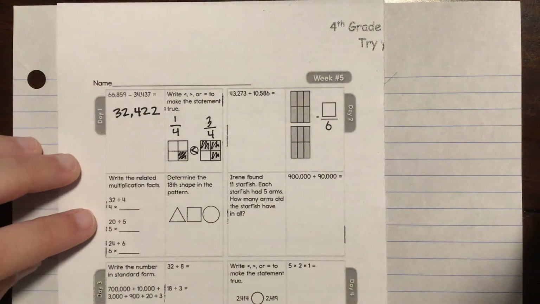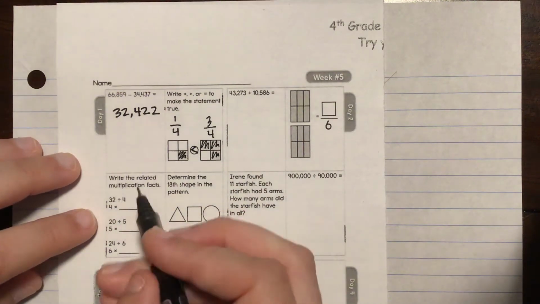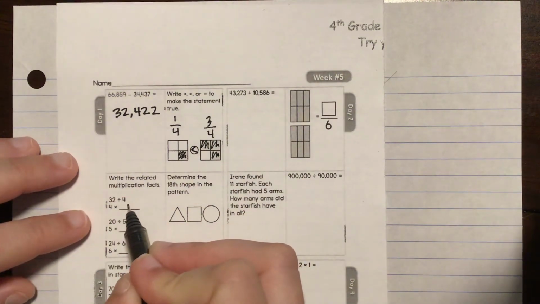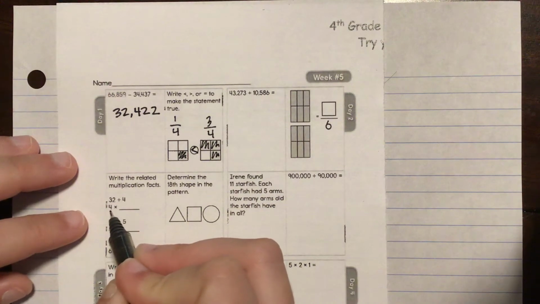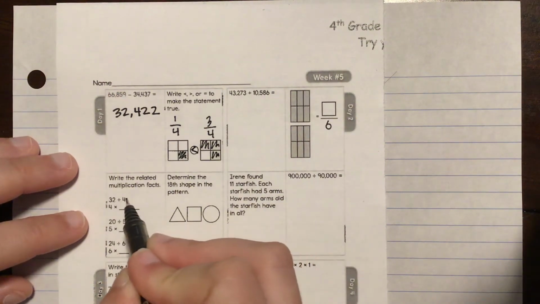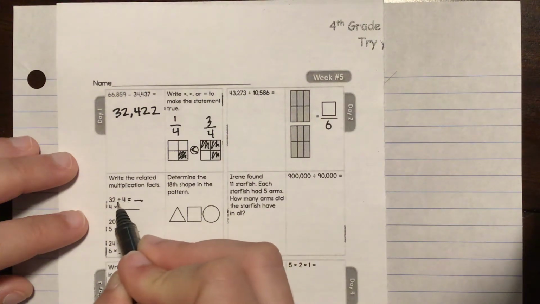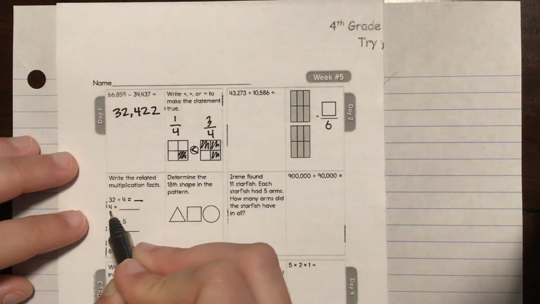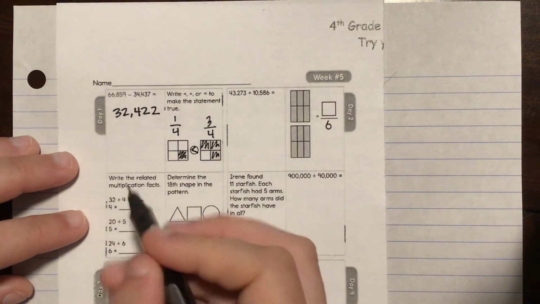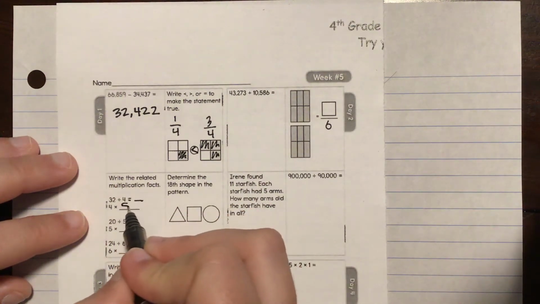Write the related multiplication facts. 32 divided by 4. So what would you say you can multiply times 4 to get to 32? So it's like thinking of this backwards. Something times 4 equals 32. 4 times something equals 32. That number is 8.